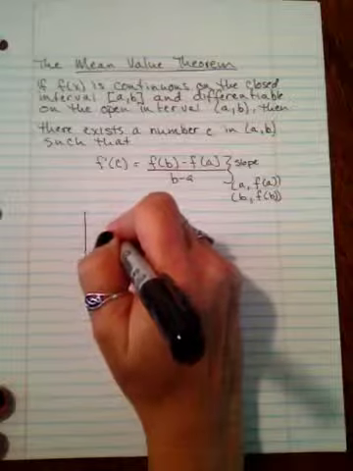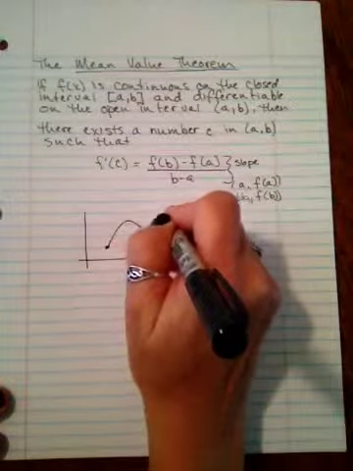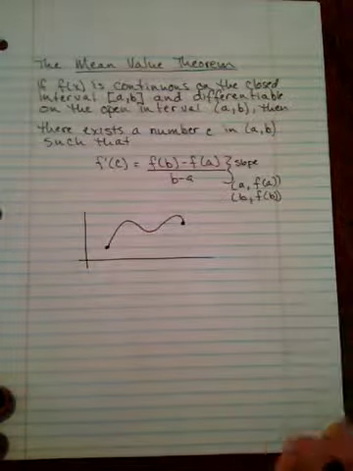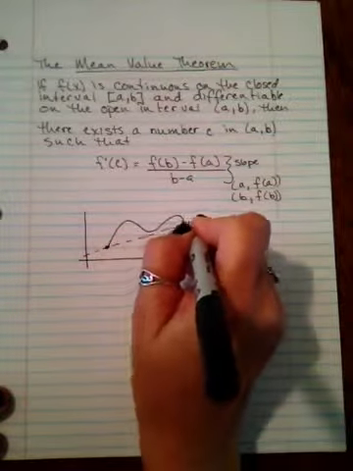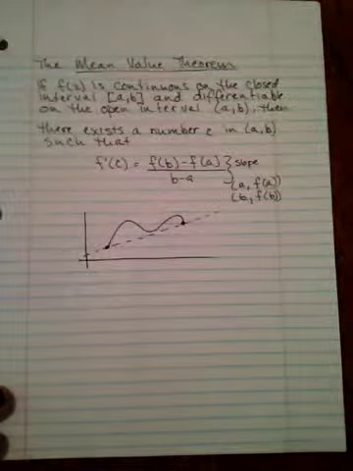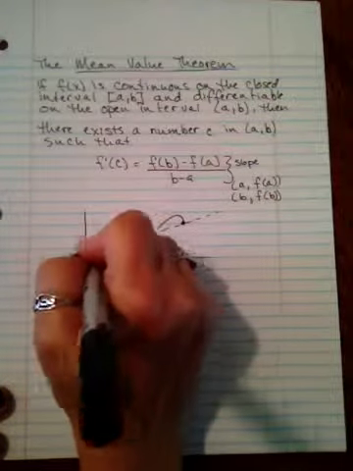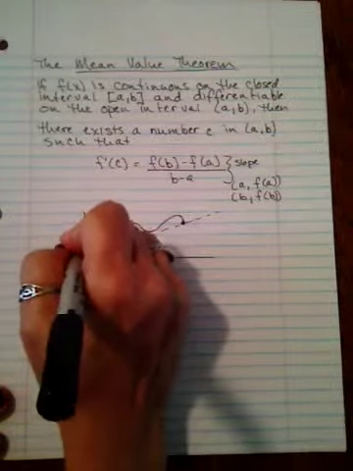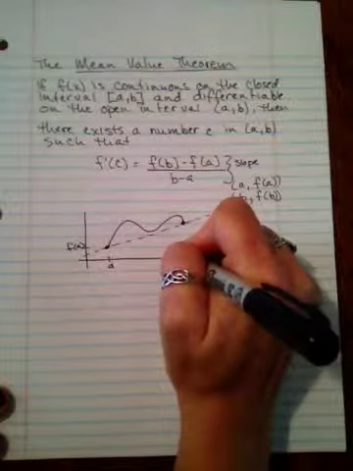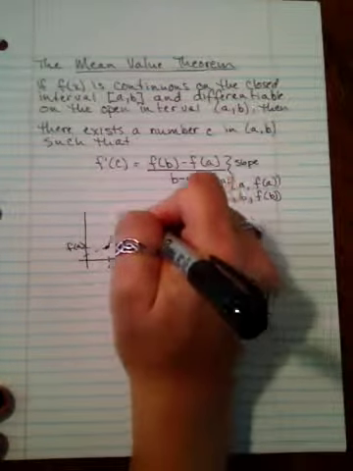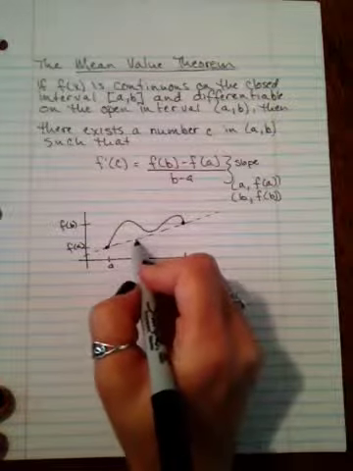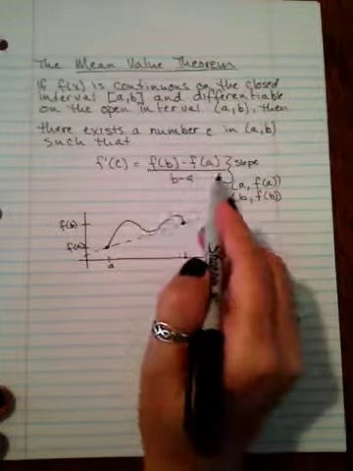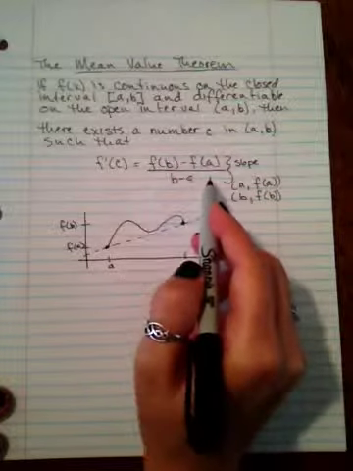I draw something out like this, who knows what it is, and then I look at the slope of my secant line between f of a and f of b. So we'll call this a, this is our f of a, this could be b, which would make this our f of b. The slope of this dotted line would be this value right here, the slope of our secant line.